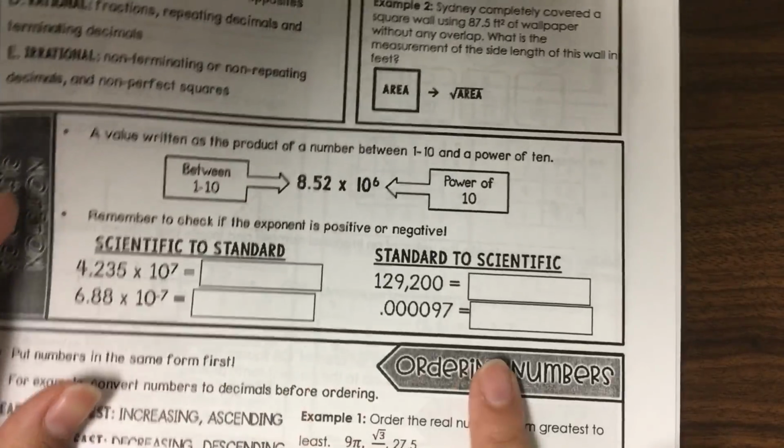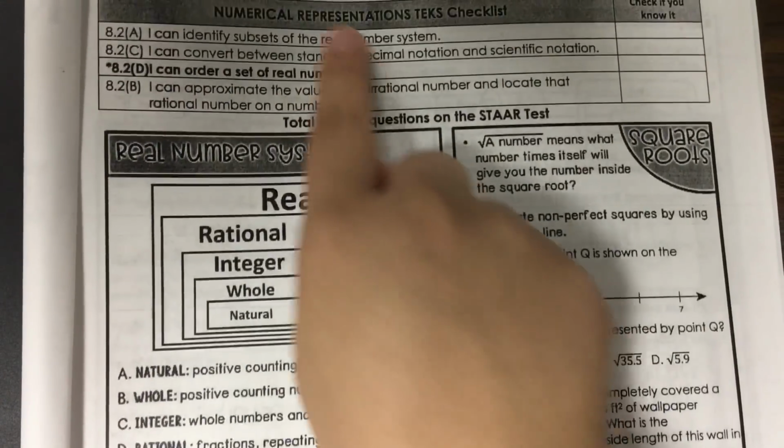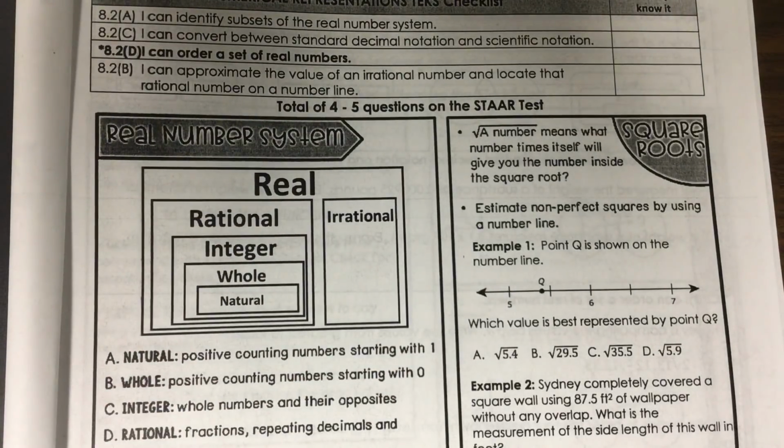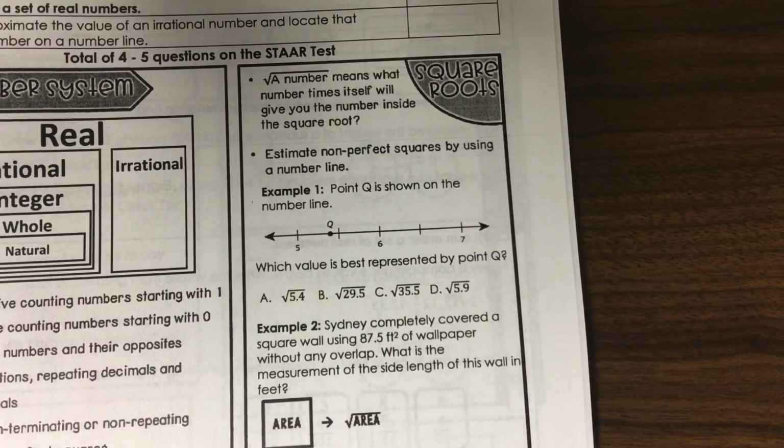8.2d, ordering a set of real numbers. That's this bottom one, ordering numbers. This one is bolded and has a star because this is our readiness TEKS. You're going to see the most questions out of all these 4 topics on this one right here. And 8.2b, I can approximate the value of an irrational number and locate it on a number line. So that's the square roots right here.